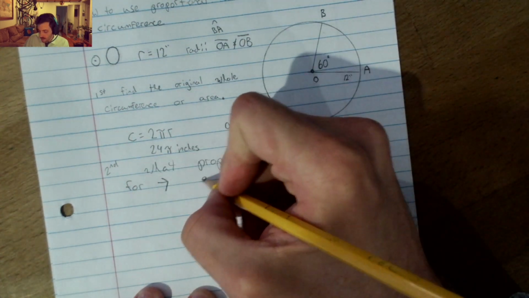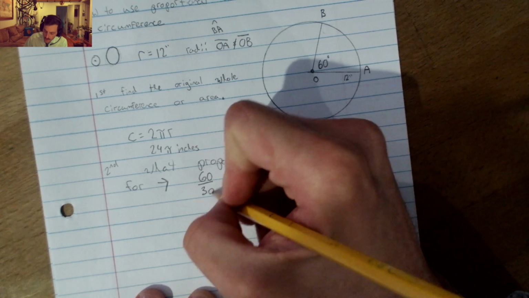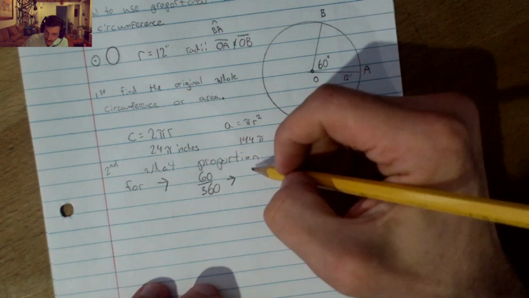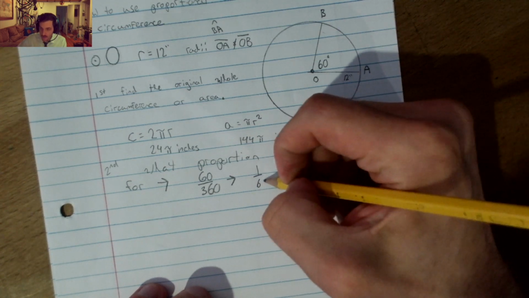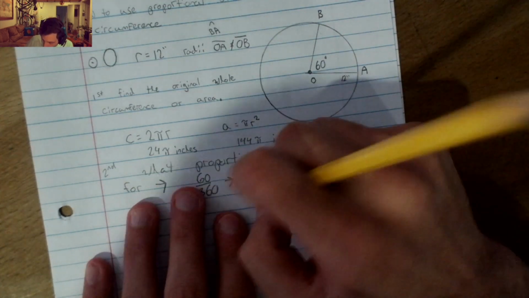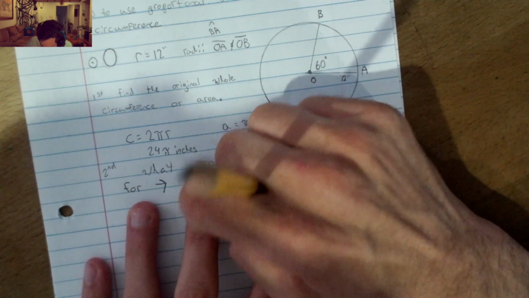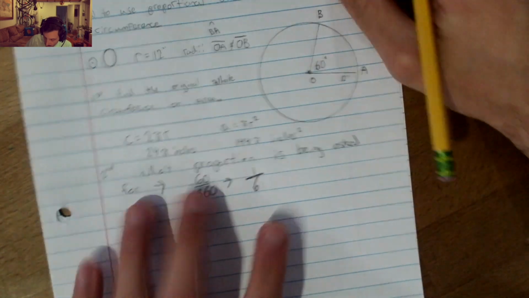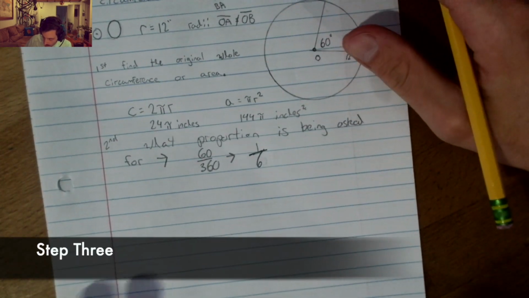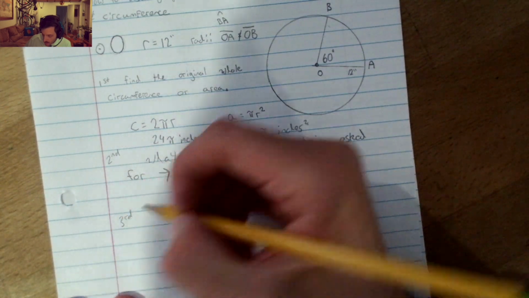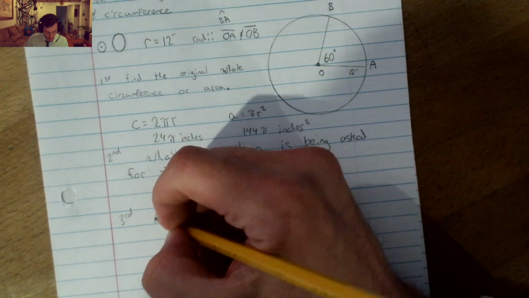This example, 60 over 360, is conveniently equivalent to a smaller fraction of 1 over 6. Our third and final step is we basically apply the proportion to our values.